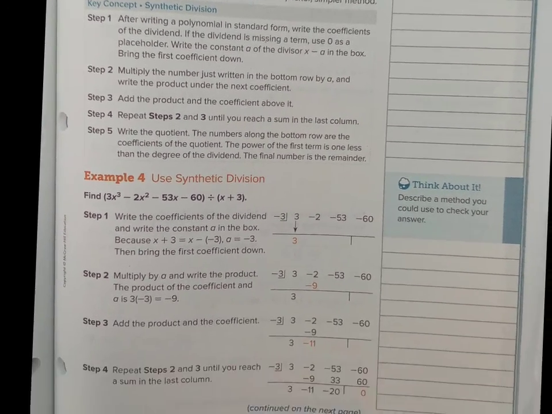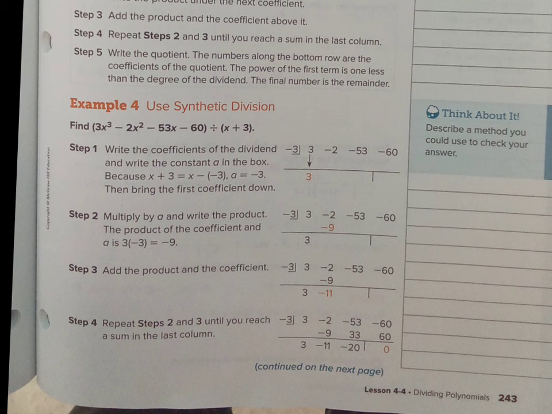So again, I would read those steps, but I'm just going to walk through what they are. I don't think that you guys are getting anything except for a variable and then a number. It's a little bit different if it was like 2x plus 3, but not dramatically different. I don't think you guys are doing that. But whatever you're dividing by, you ignore the x and take the opposite sign of this number, negative 3. And they put it in this little half box.